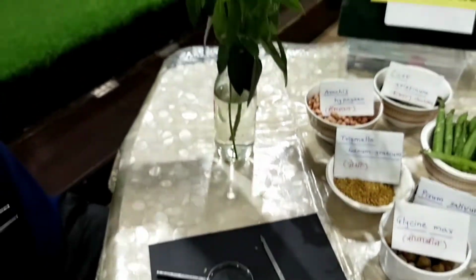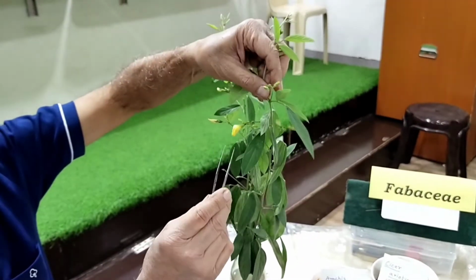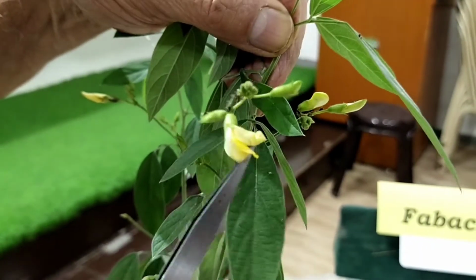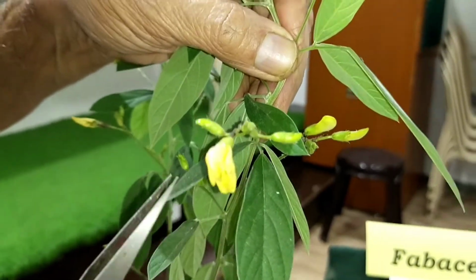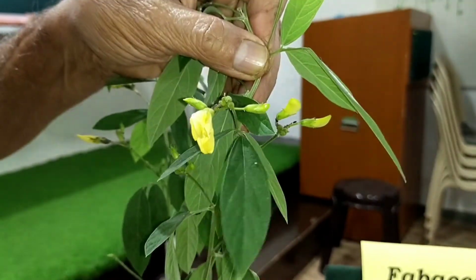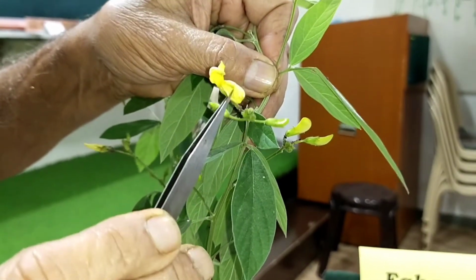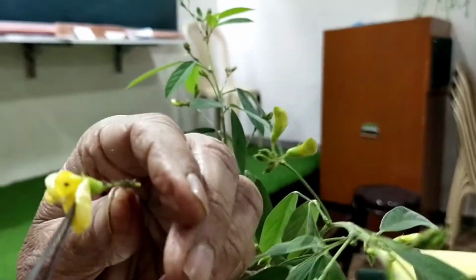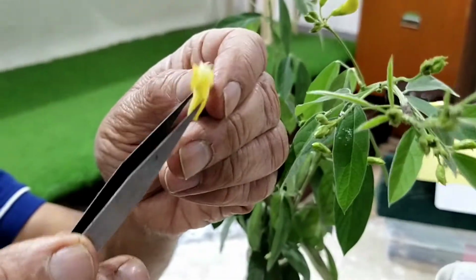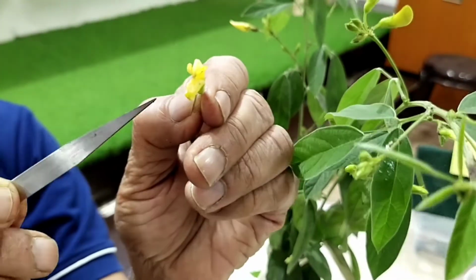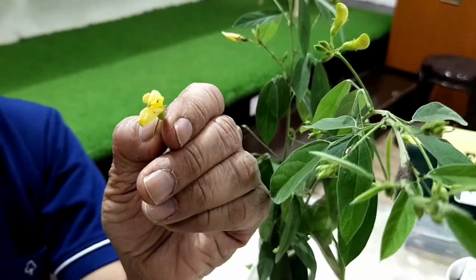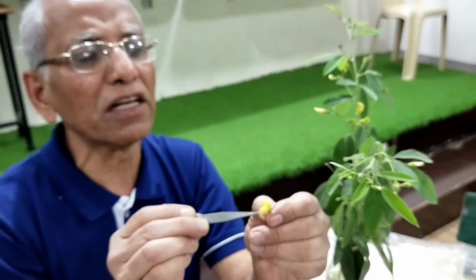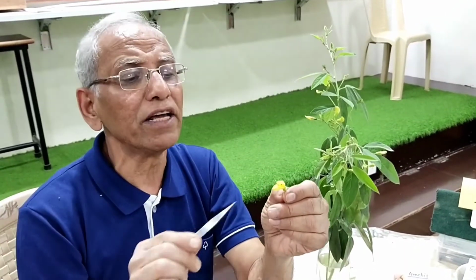Suppose I want to say that here is the flower. Have a close look. This is the flower. The standard is here. This is the standard petal, which is on the side of the main plant. So naturally, if this is the standard which is on the side of the main plant, then when the floral diagram is done, a point is put up there. So that is called the mother axis. So we will confirm this when we will be able to look at the floral diagram.